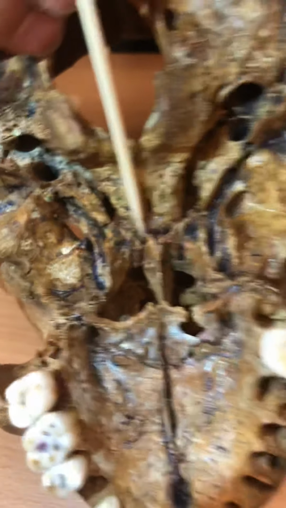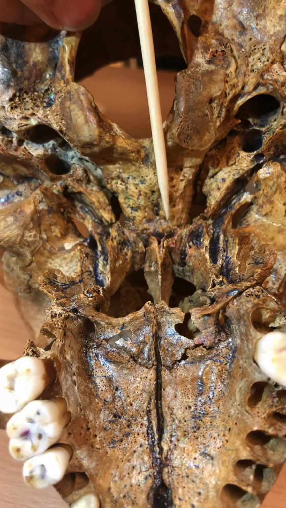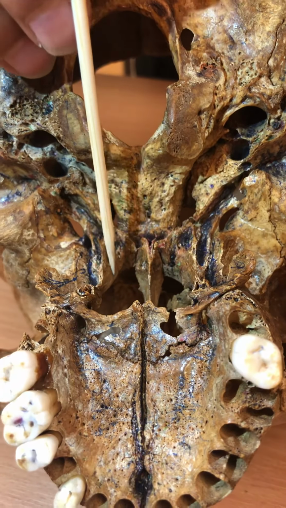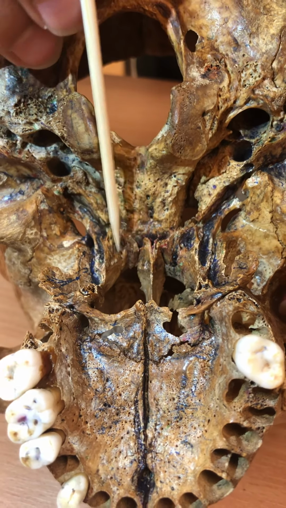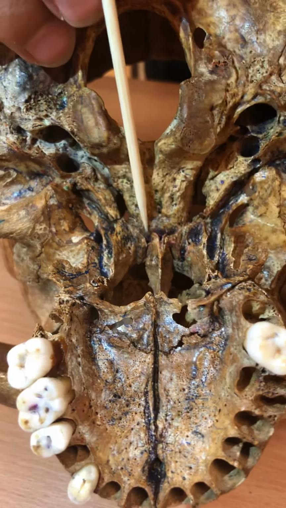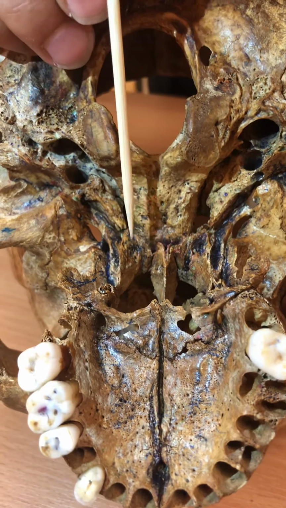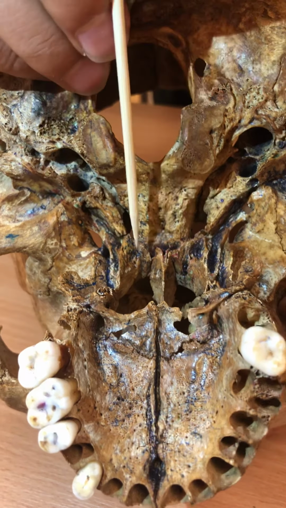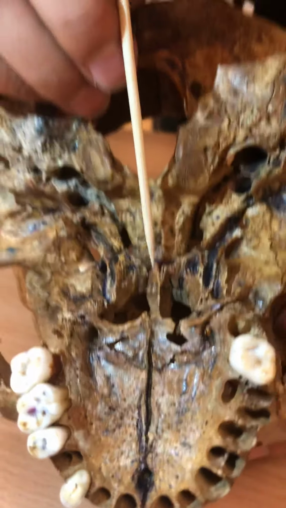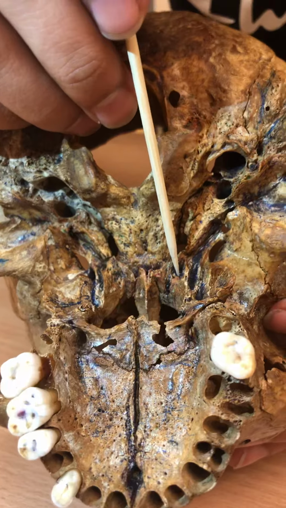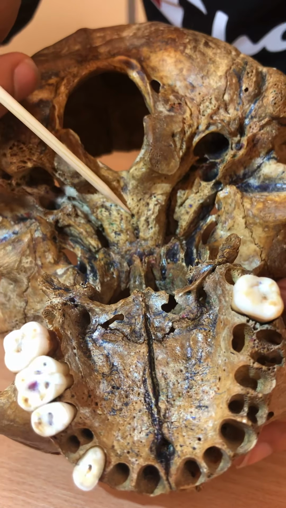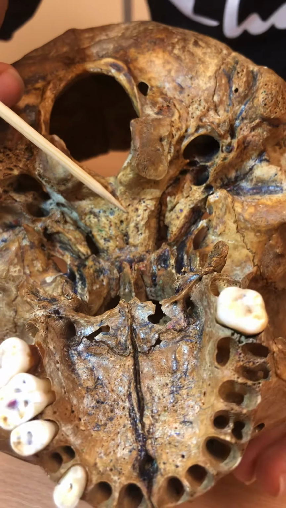Everything here is the vaginal process. Then here and here, it will be the palatovaginal canals. So here we have a pharyngeal tubercle.